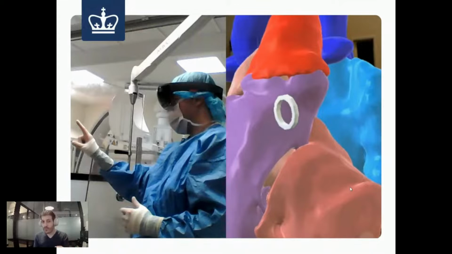But the problem was that in order to do this thing, I had to do something that I really, really hate, and that's waking up super early in the morning. I had to be at the hospital at like 6 a.m., take those 2D scans, convert them to 3D models, put them on the application, redeploy to the glasses. And that took so much time and so much effort.